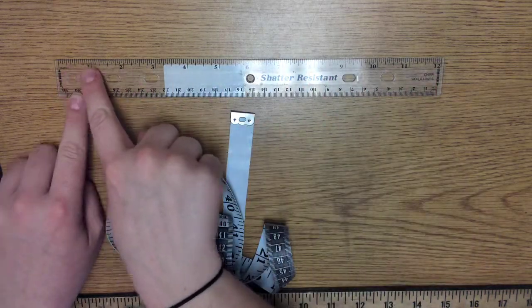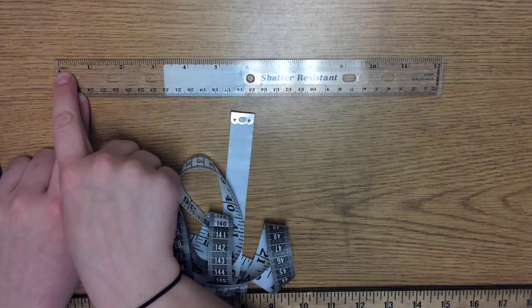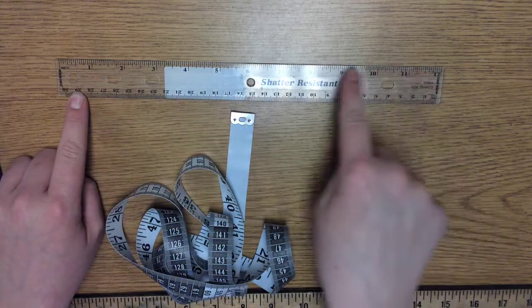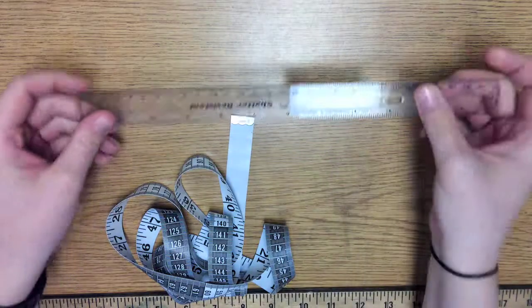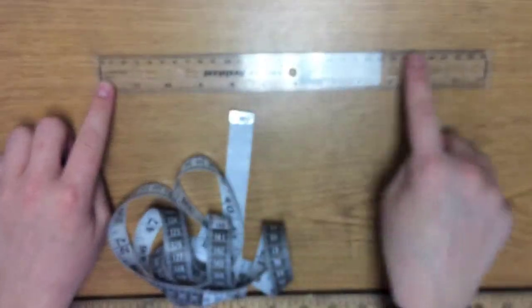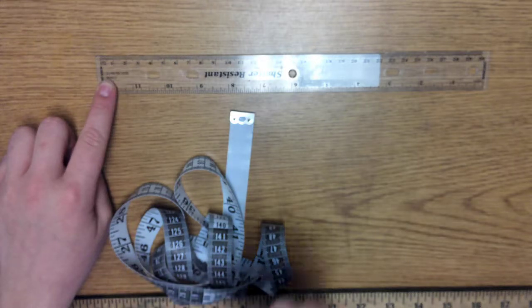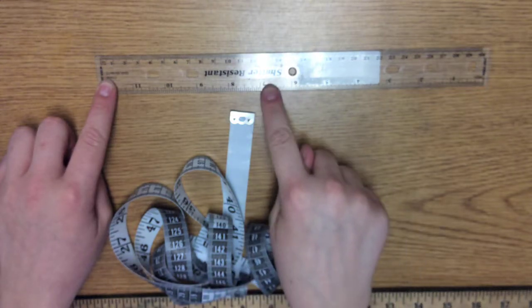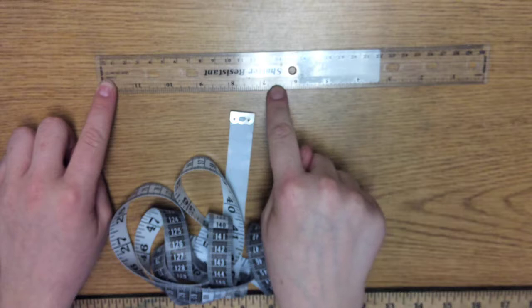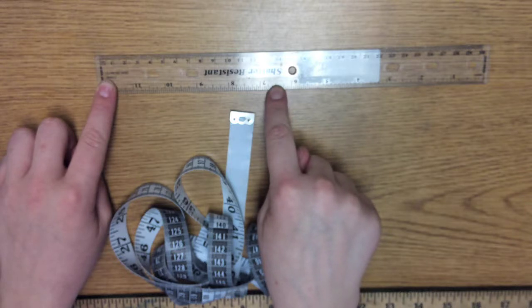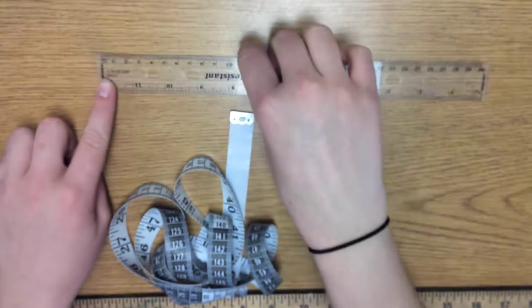When I look at these, if I look right here, it says inch. These are inches. But on the other side of my ruler, if I flip it over, these are centimeters. And if I look, these centimeters are a lot smaller than an inch. So a centimeter is smaller than an inch. It's 2 different measuring ways I might measure. So this is my ruler.